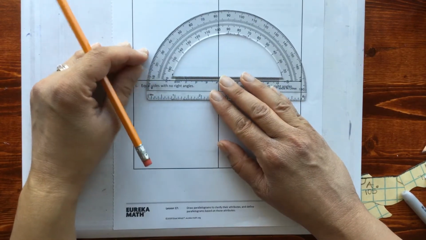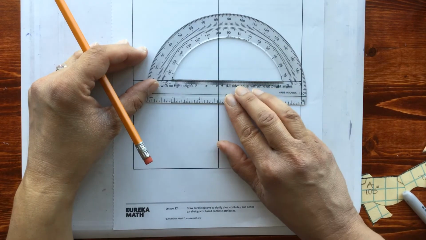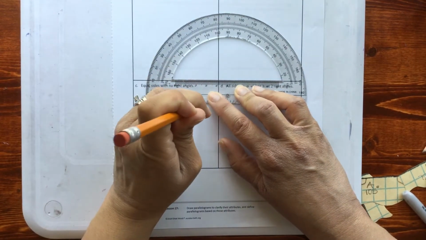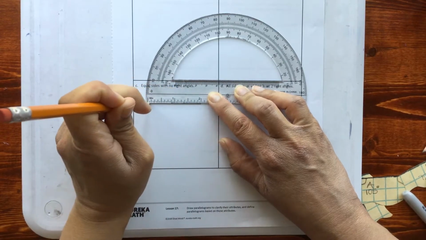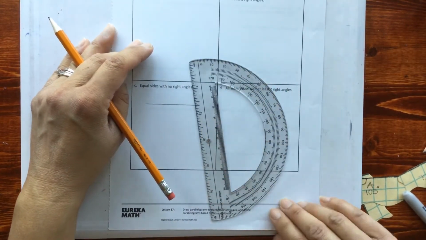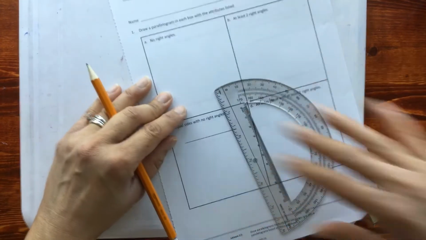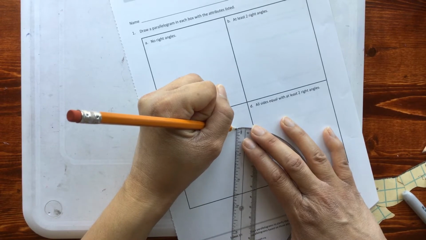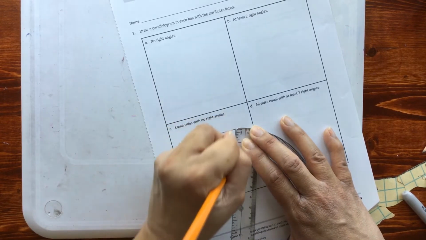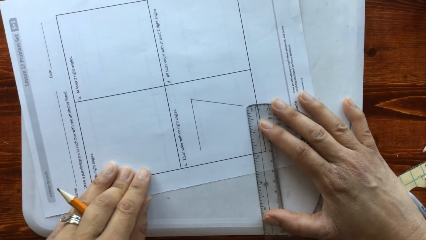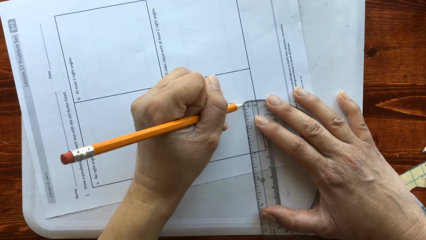So let's see if I can do this. I like to line things up. Okay, so I'm going to try and do a side length of 2. Side length of 2. And actually, I think I'm going to go outside of this box.